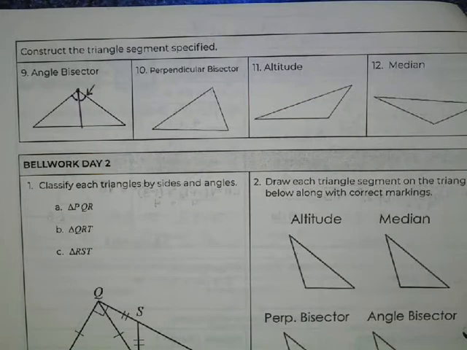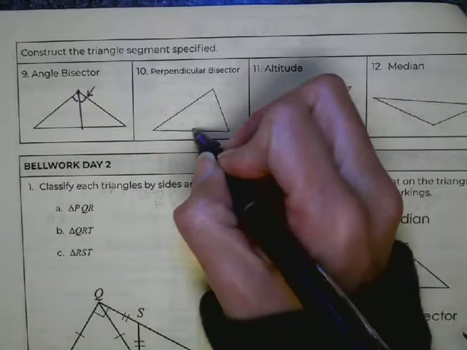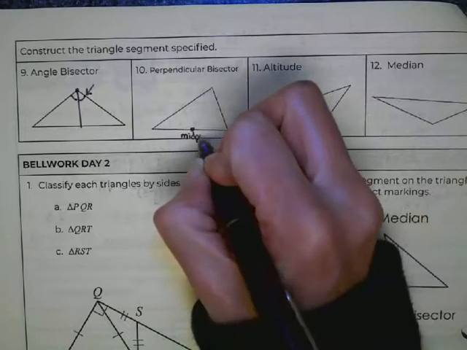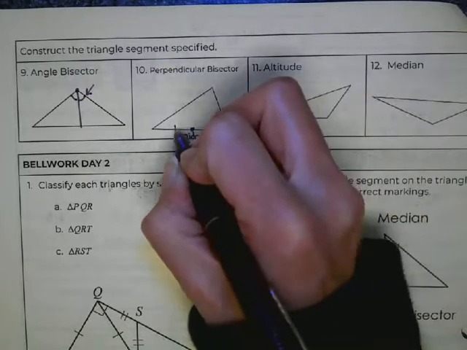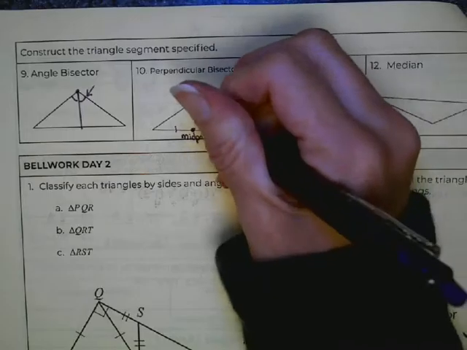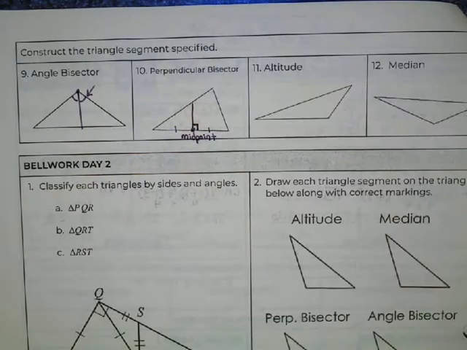A perpendicular bisector, it's bisecting a side, so we need to find a midpoint of some side. So let's say I use the bottom. If I'm going to say that's the midpoint, and I'm going to show that by putting little congruent sides on each. So that's the bisector part, shows that it goes at the midpoint, and now the perpendicular, you're going to draw a line straight up to be the best you can, draw a 90-degree angle from that point going straight up.